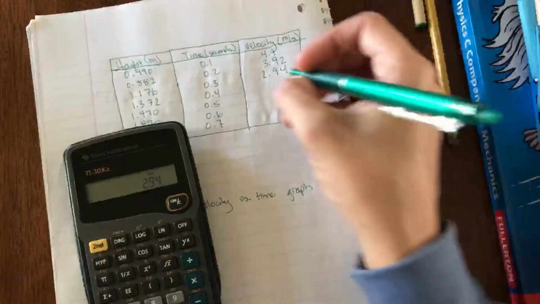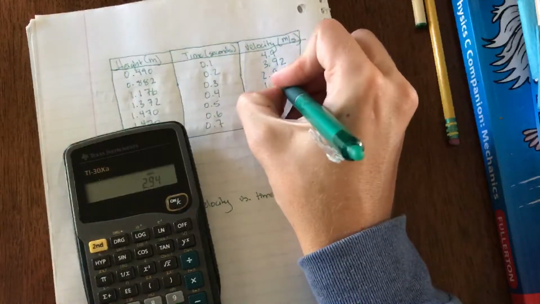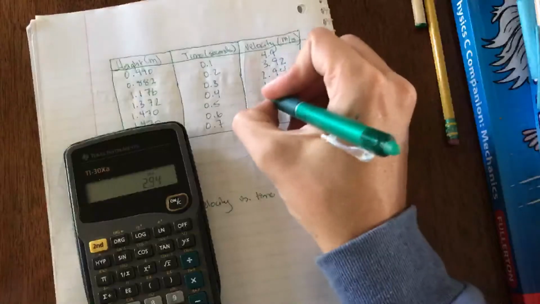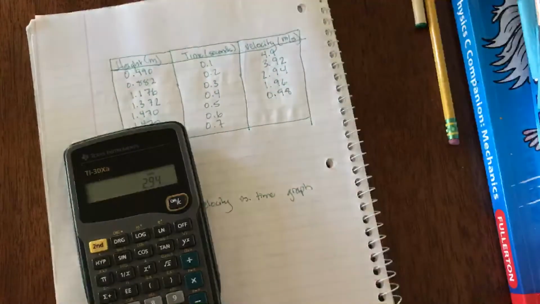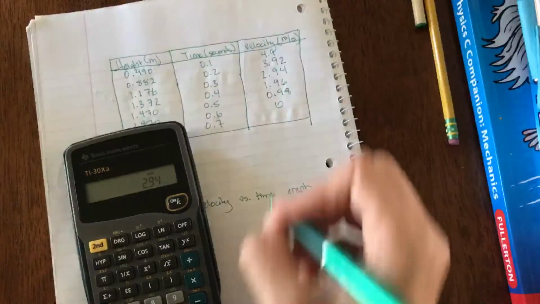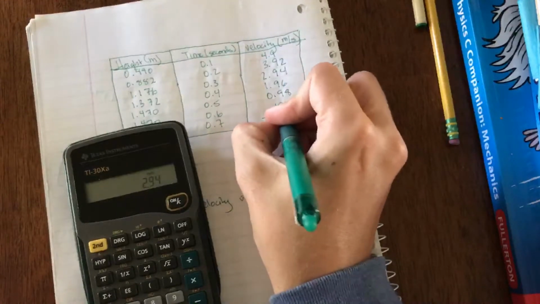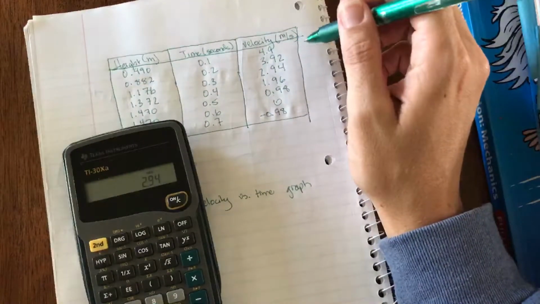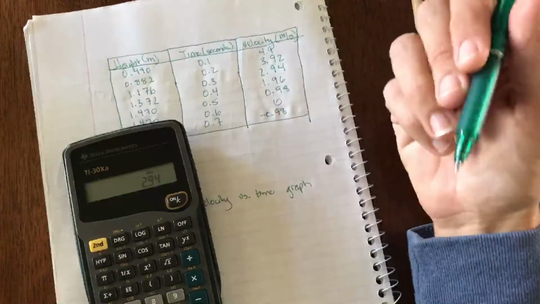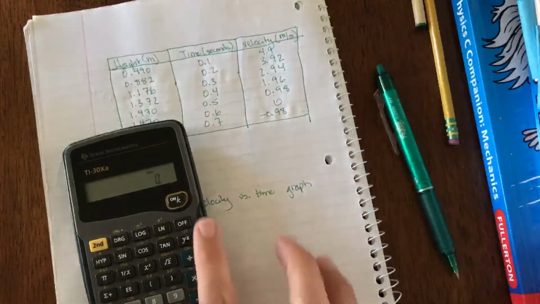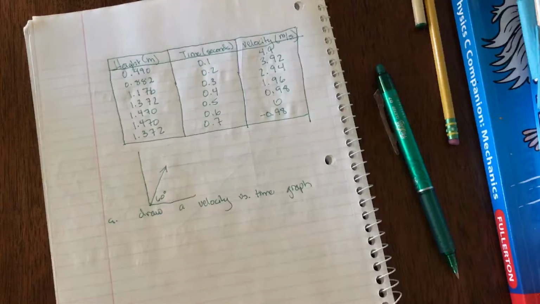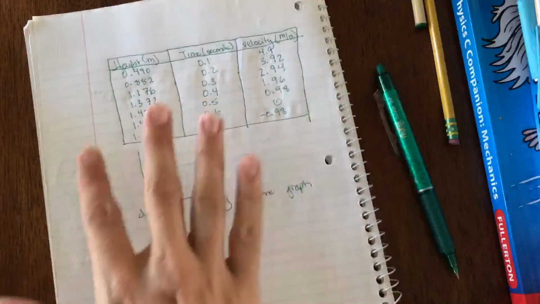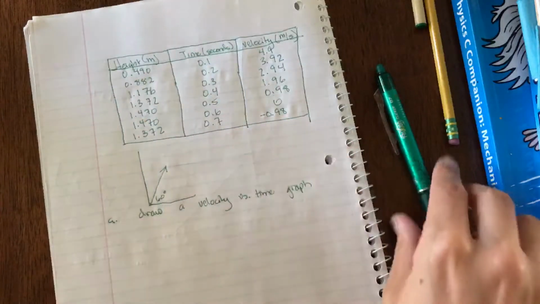Now I'm gonna use a little movie magic here. Okay, so this is all of our velocity, and these are all of our times. So we've got everything we need to make our graph. So then you can go ahead and draw an XY graph and plot all of these crazy points.